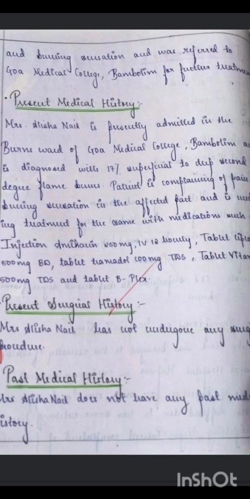Next is why was the patient admitted in the hospital. Okay, so those symptoms you all have to write. Okay, so see here, my patient was admitted with chief complaints of burns on face, neck, chest and upper arms, which she suffered due to her sari catching fire. So you all have to mention the reason why the patient was burned. Okay, so that will also come.